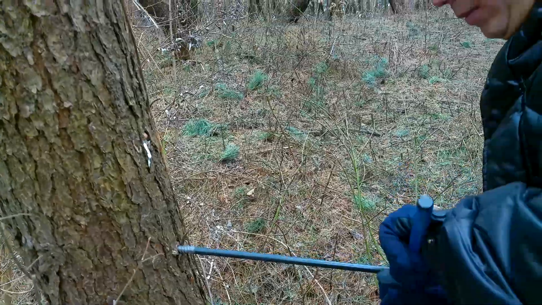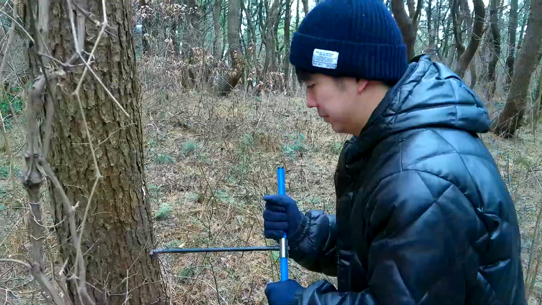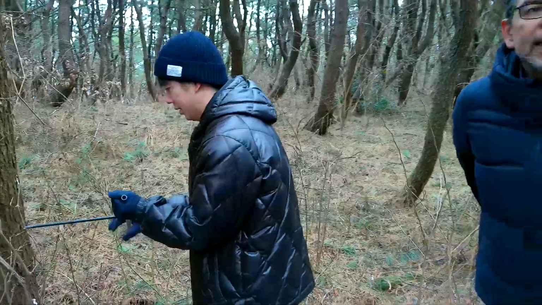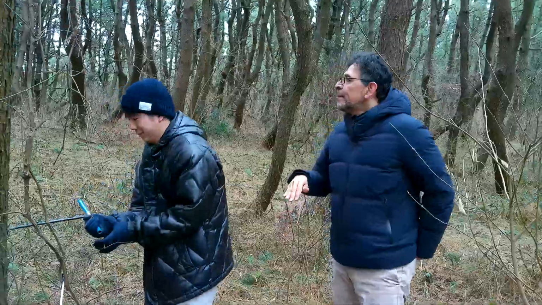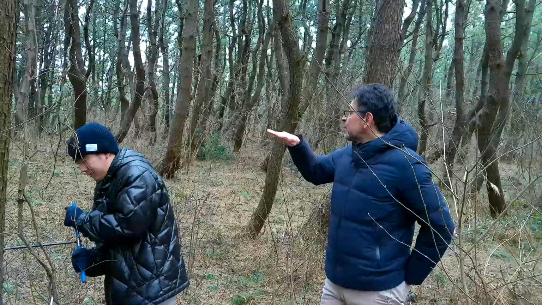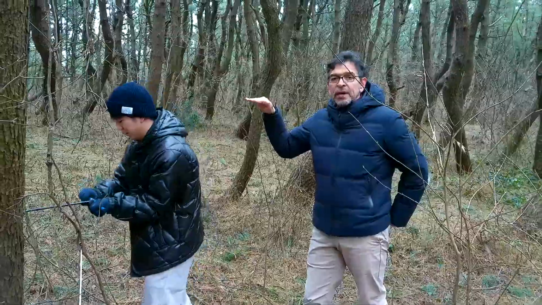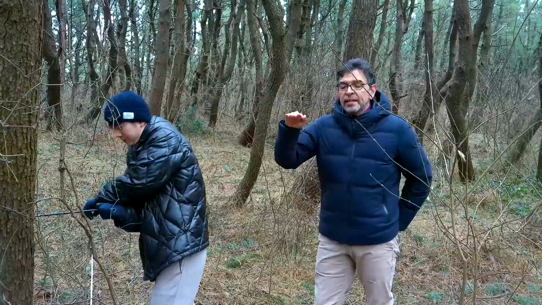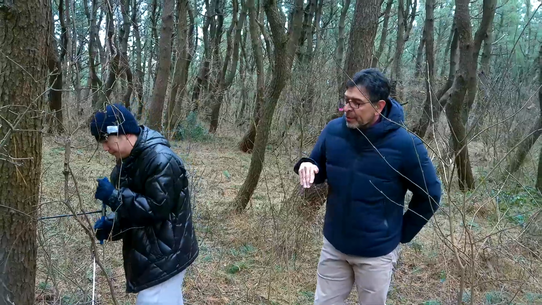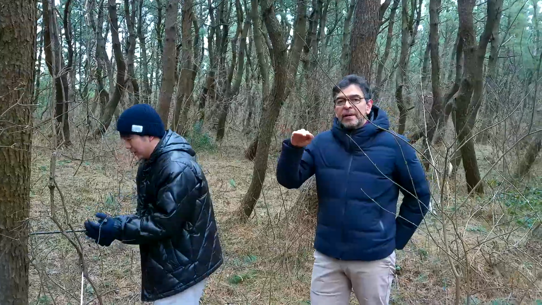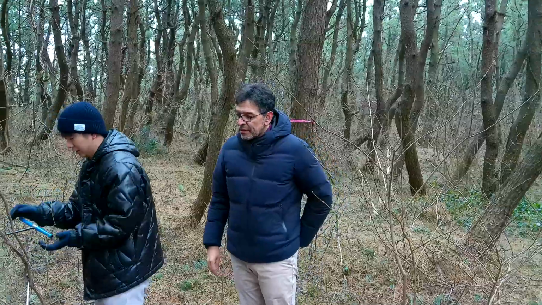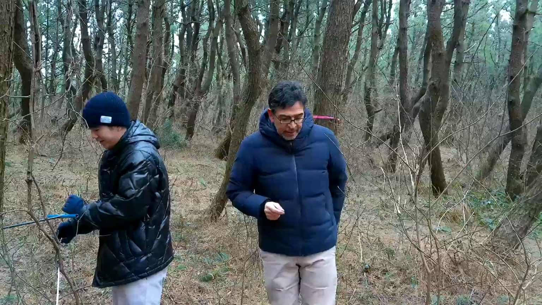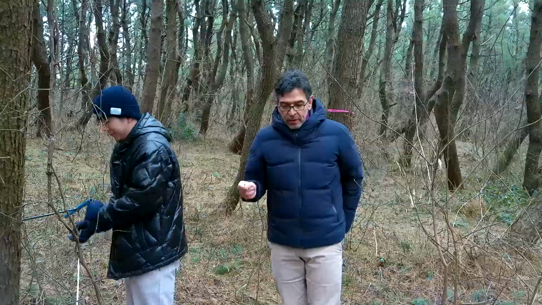So this forest, we consider it as a flat area. Of course, it's almost at sea level, but as you can see here, it's not as flat as we actually think it is. There is still micro relief, a micro topography that also has to be taken into consideration when we compare one tree with the other.